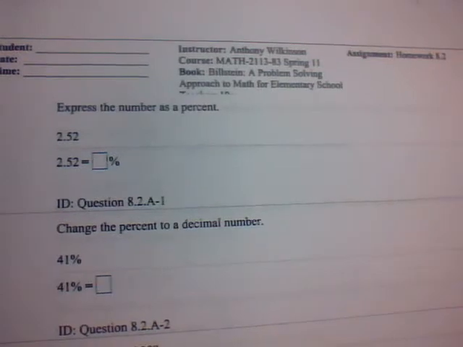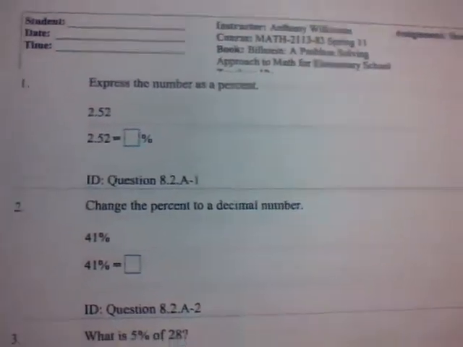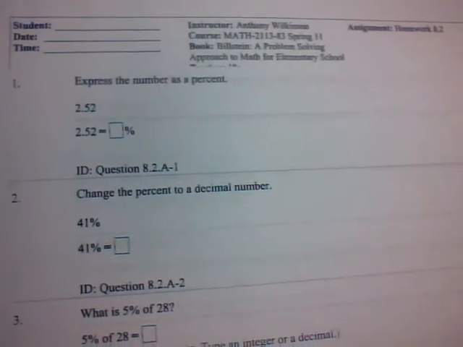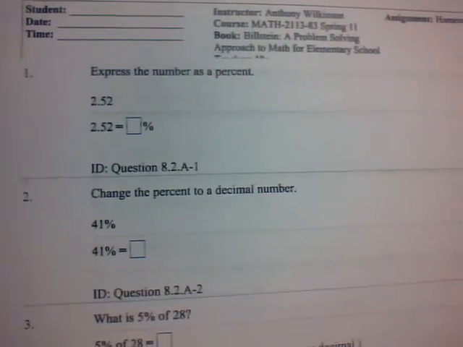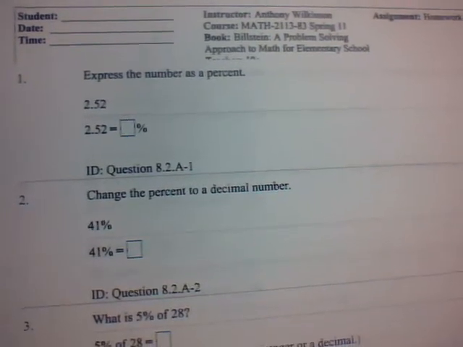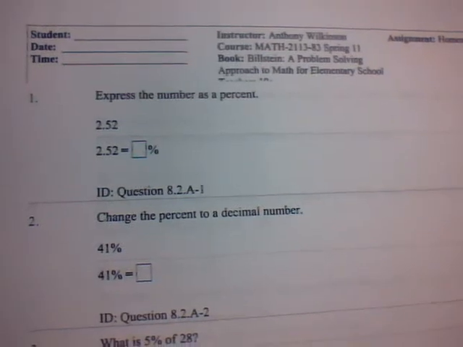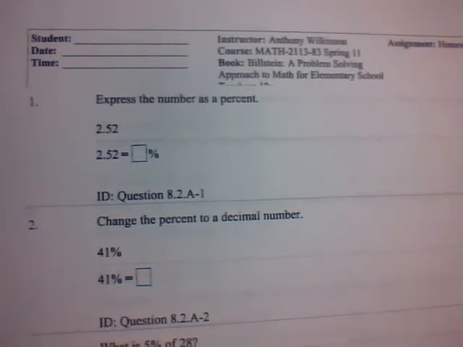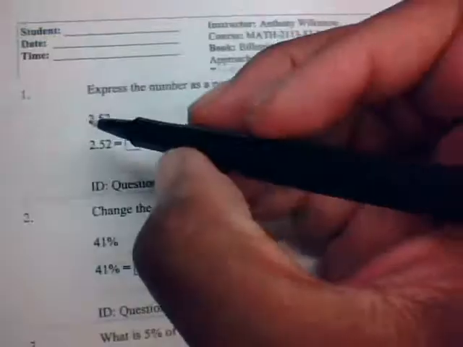Okay, we'll look at some of the homework problems in section 8.2 that deals with percents and some applications. Like in problem number 1, we're going to express the number as a percent, and the number here is 2.52. When we change a decimal to a percent, we move the decimal point 2 places to the right.